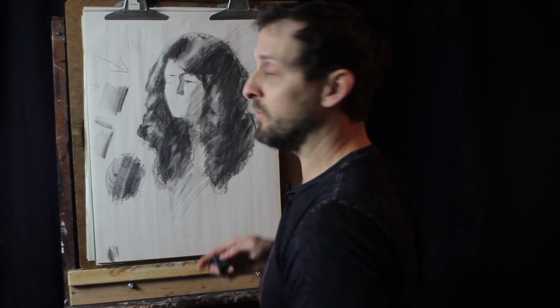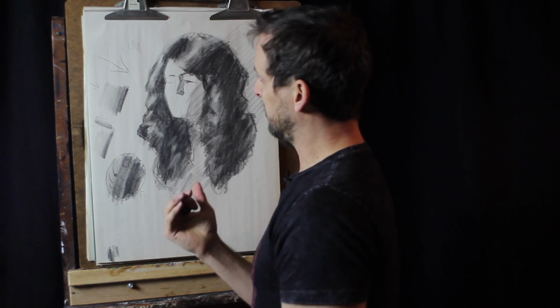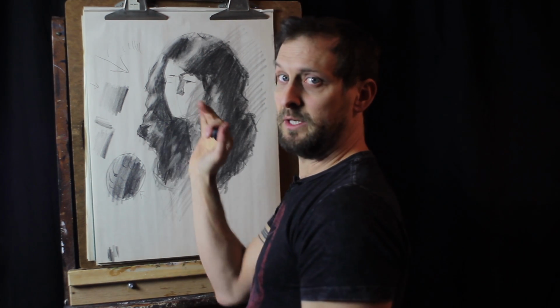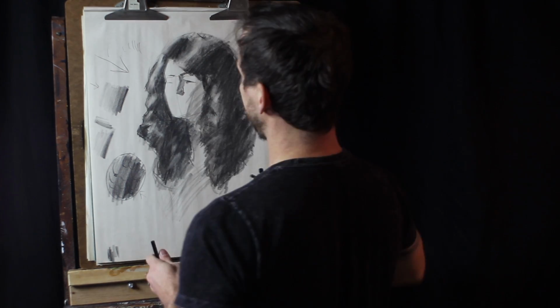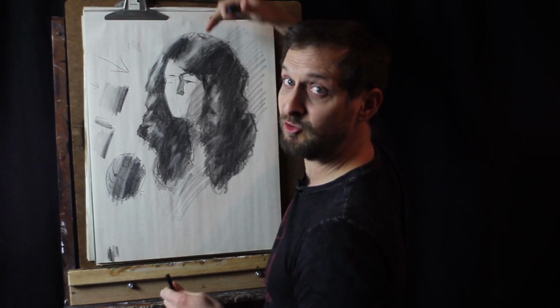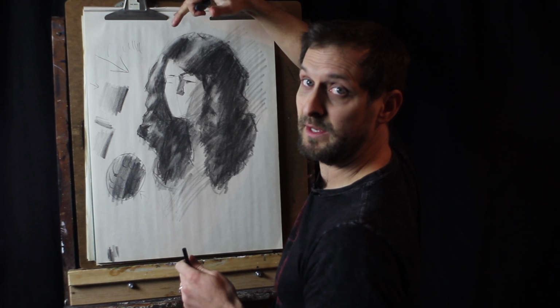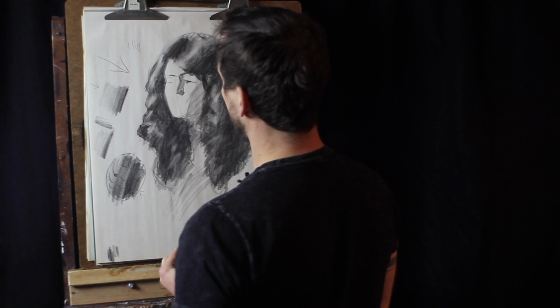Okay, so I am erasing in the lighter areas, and for the most part erasing in a perpendicular motion to the light. Erase perpendicularly. That's just to first establish the band of light that's coming in, that the hair is reflecting, and then I start to go in.